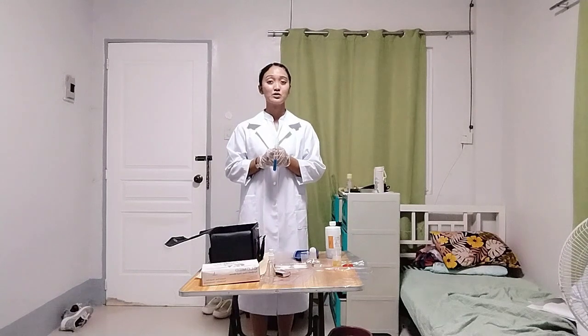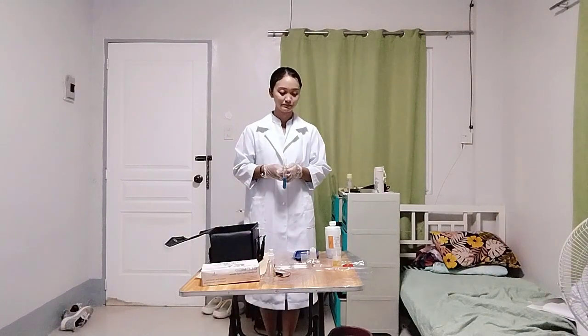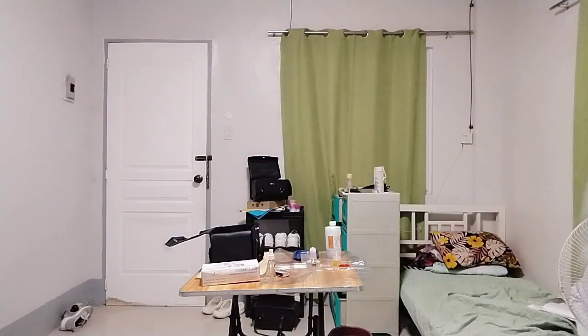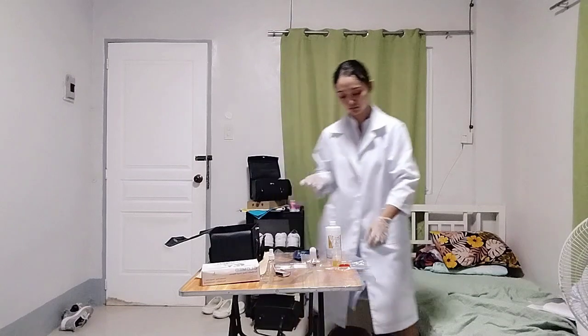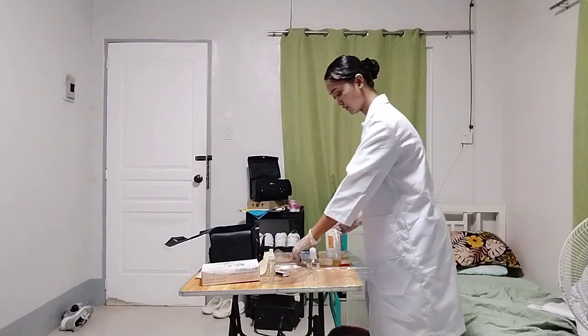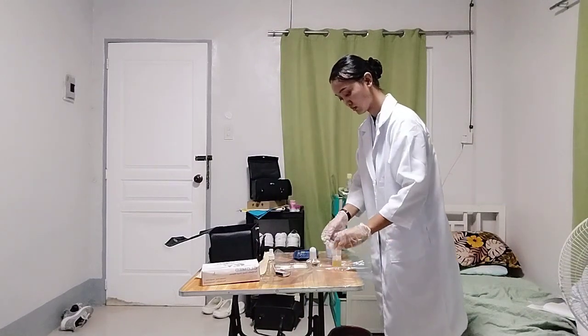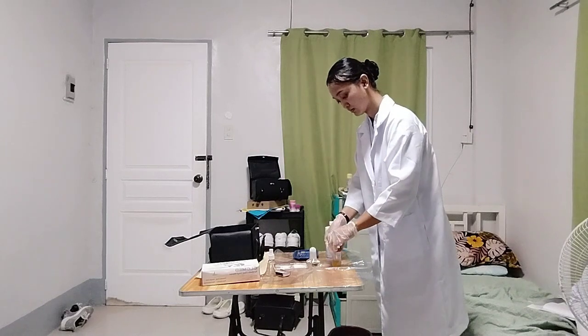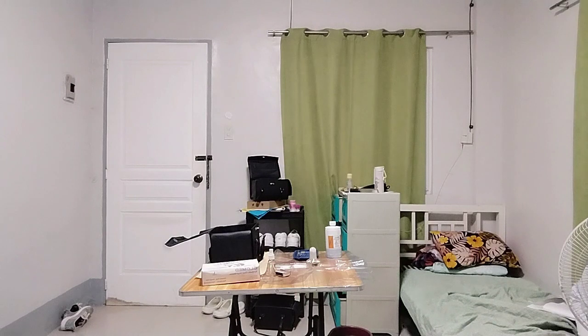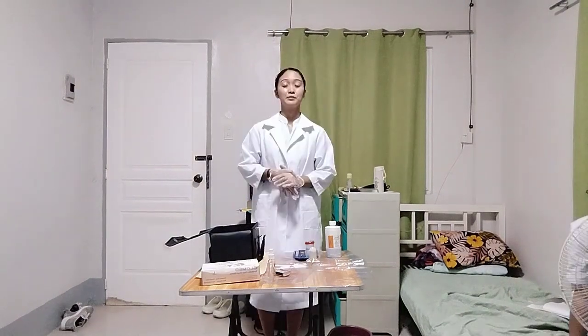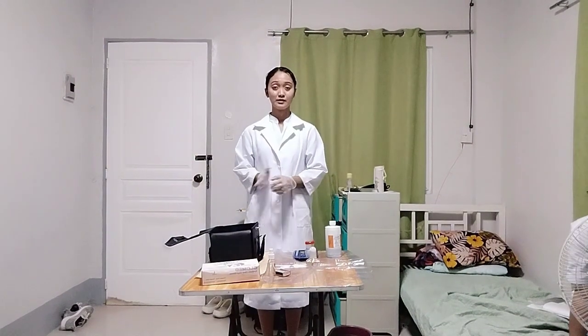Dispose of the specimen and solution in the proper waste disposal. Before putting back all the materials in the bag, alcoholize and clean the things used.